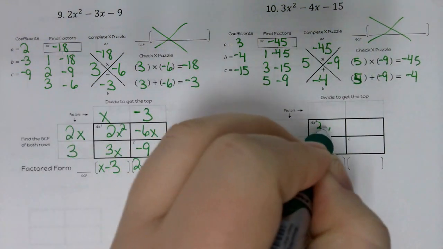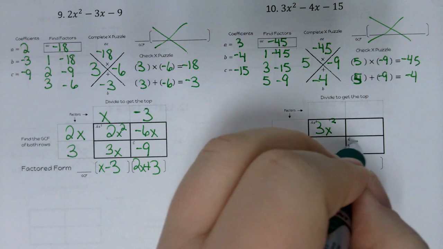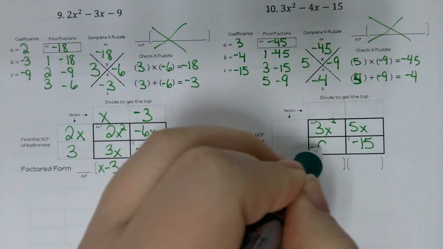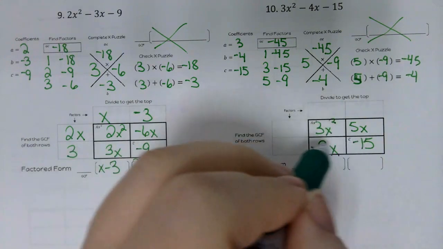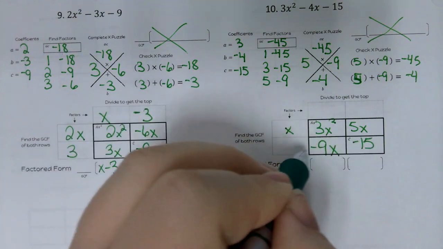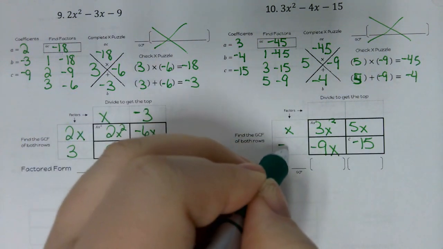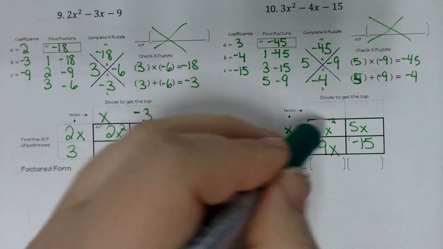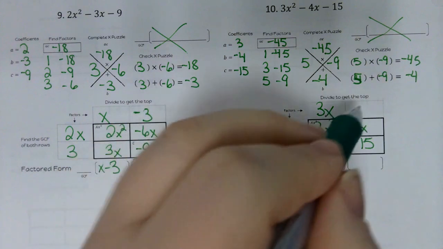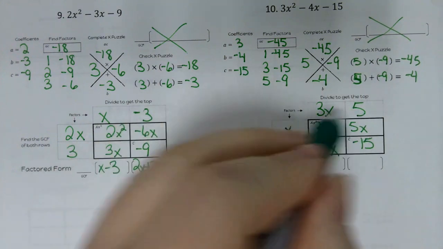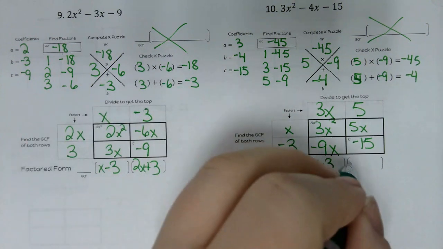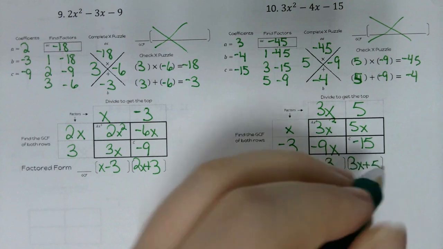First term, first box. Last term, last box. And then our 5x and negative 9x. What can I take out of the top? Just an x. Out of the bottom, because the 9 is negative, we'll take a negative 3. The left side, we can take 3 and x. And then the right side, I can take 5. Everything on the outside multiplies to be the inside, so my factors are x minus 3, 3x plus 5.